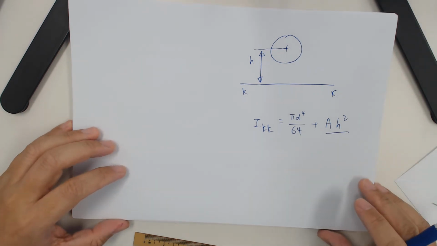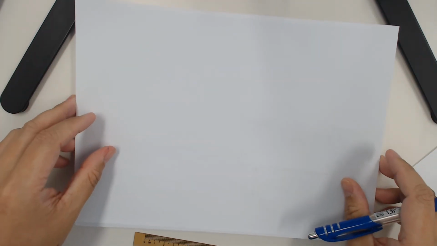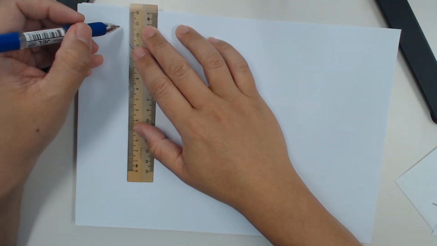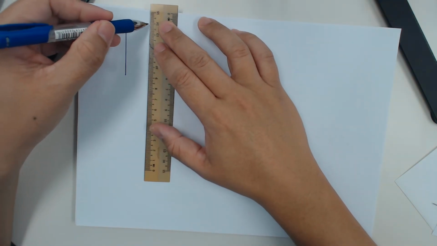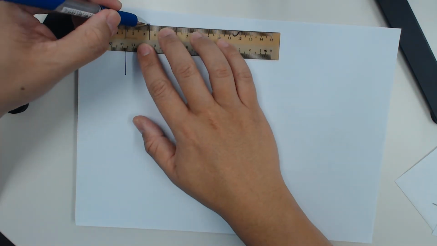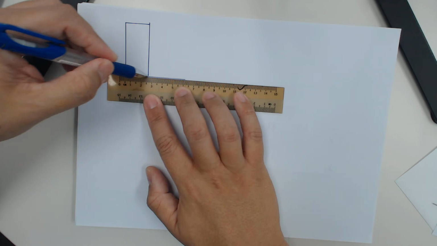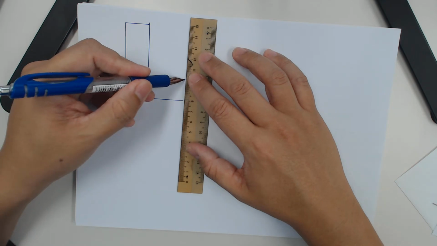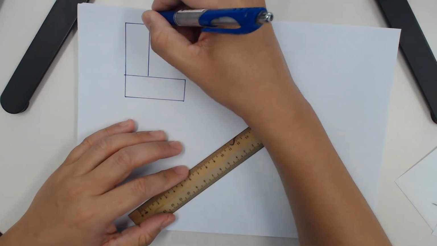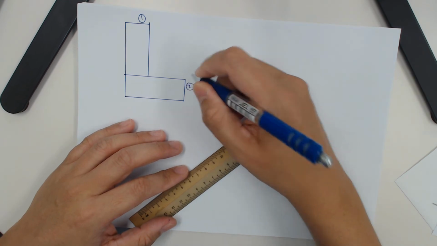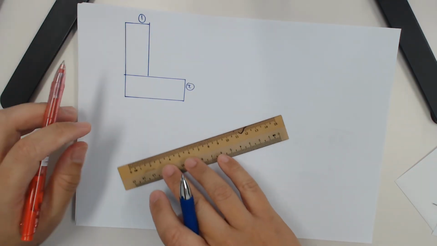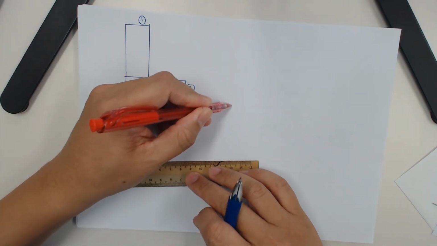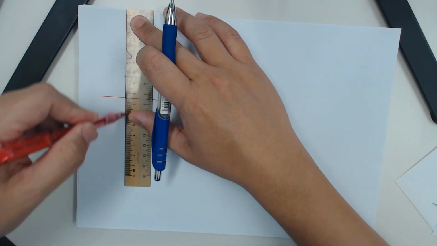So let's look at a complex shape. Let's look at the L shape again, and this time I'm going to draw it a little bit more properly. Let's cut at the horizontal side here, like this. So this is your rectangle 1, this is your rectangle 2. If my x-axis and y-axis are here, this is your x-axis, this is your y-axis.